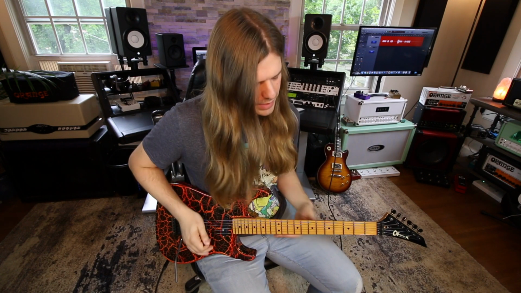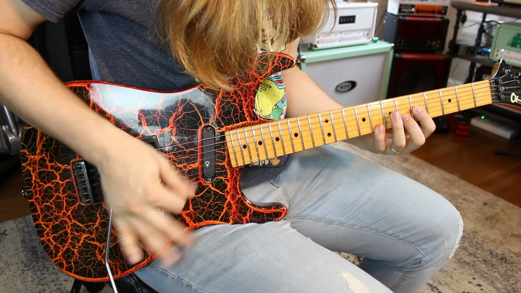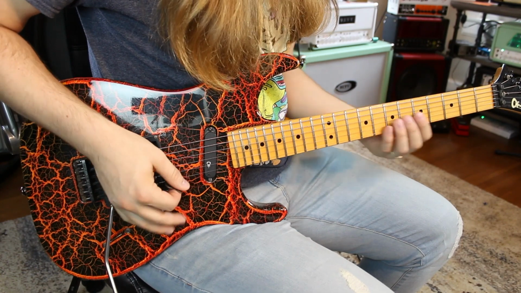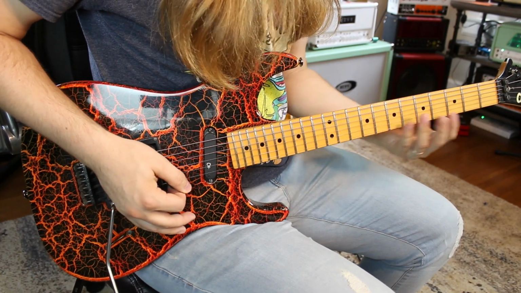Okay, so next is kind of this chord-ish looking thing. It's basically a power chord. Just your root and your fifth, and then there's just another octave of your root.